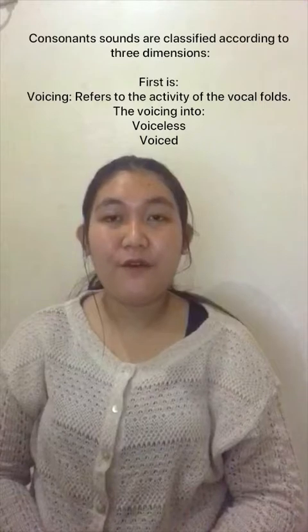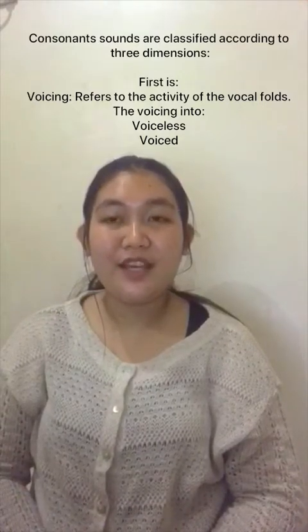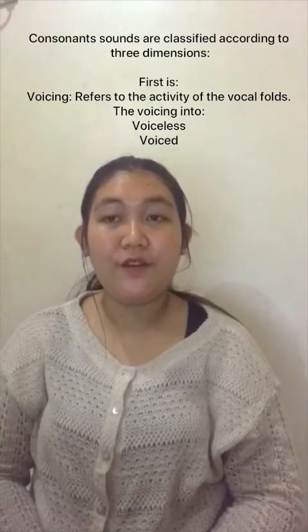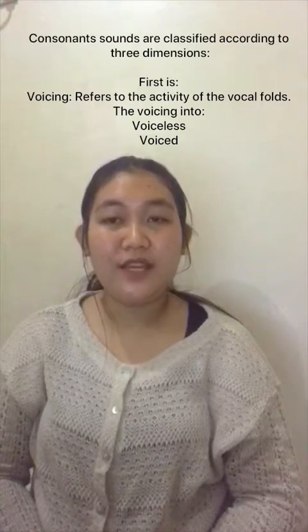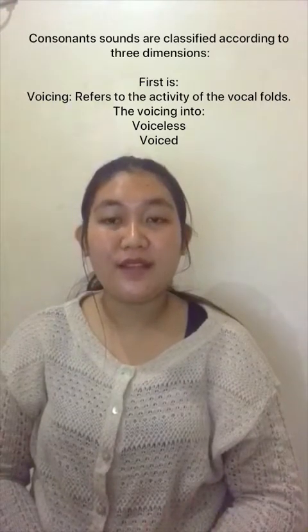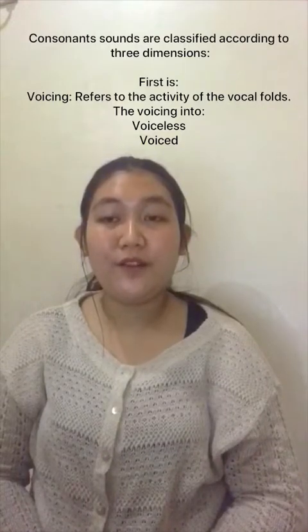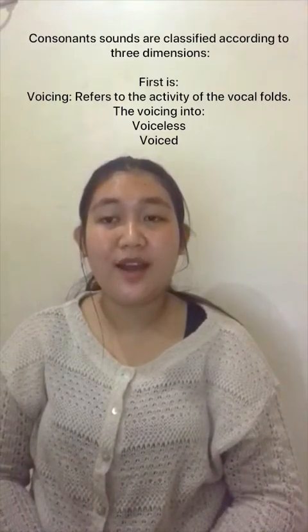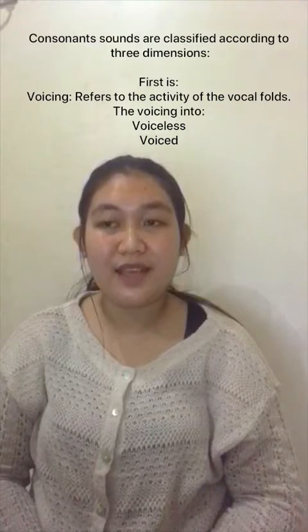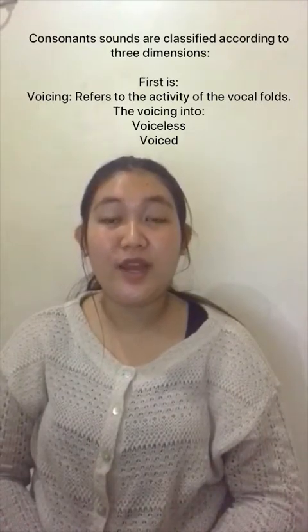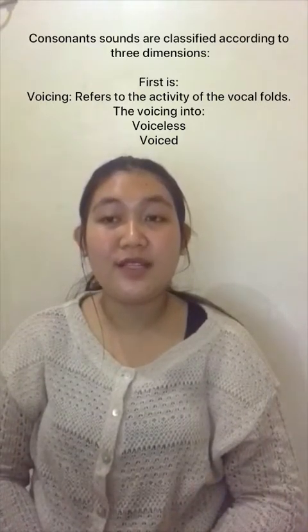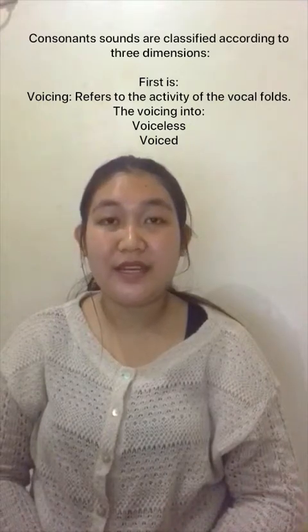Consonant sounds are classified according to three dimensions. First is voicing. Voicing refers to the activity of the vocal folds. The voicing is divided into one, voiceless, and two, voiced. When the vocal folds are wide apart, consonants are said to be voiceless. When they are closely together and vibrating, consonants are said to be voiced.